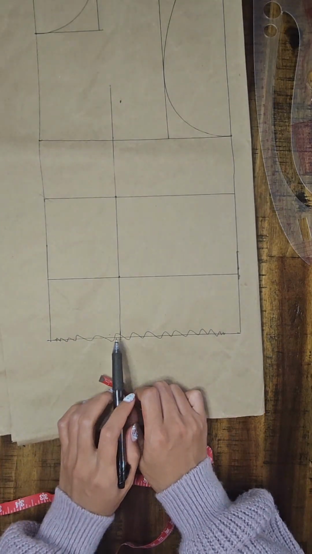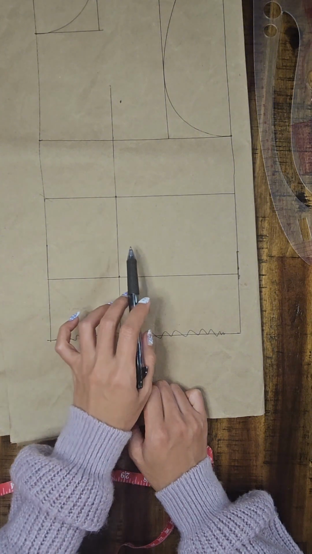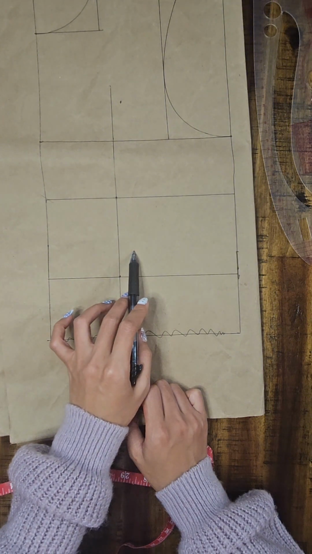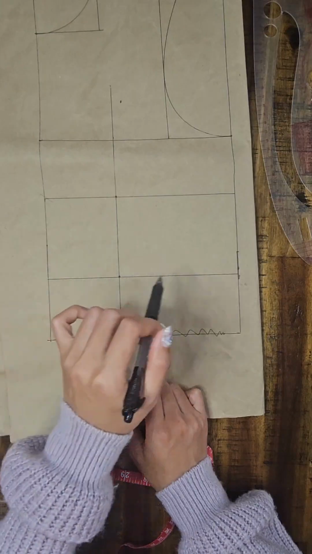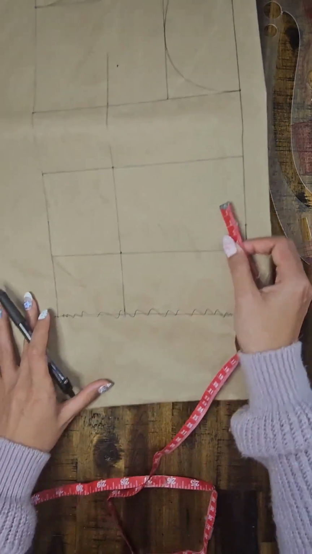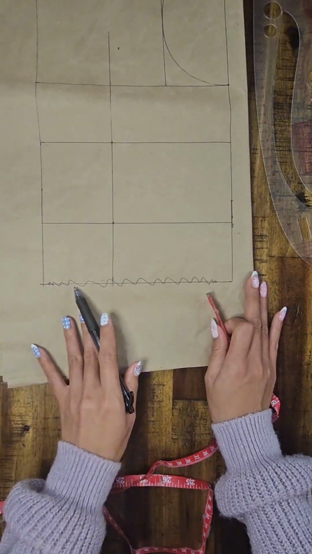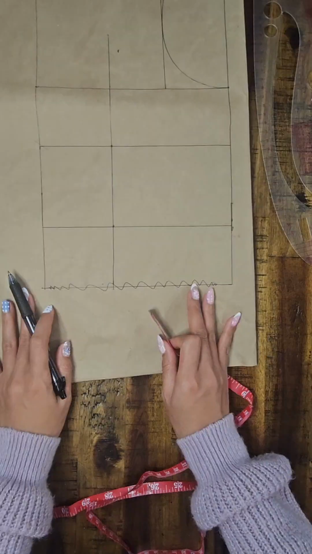You might not need to adjust. It depends on the volume of your bust, because I have a lot of volume, so I need to adjust some area here. You don't have to if you don't need to, so let's leave it.